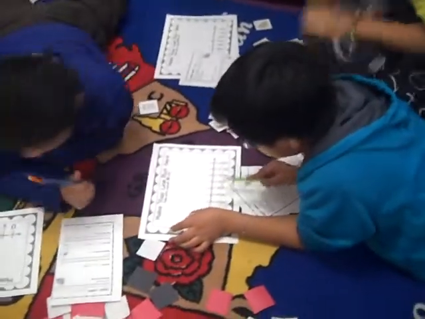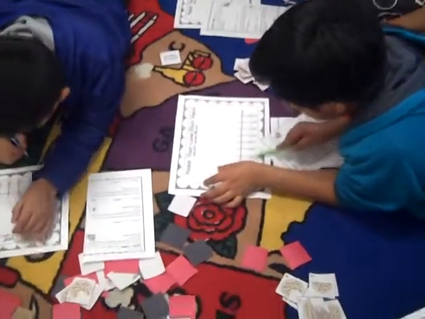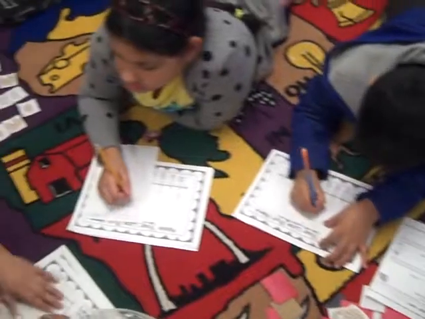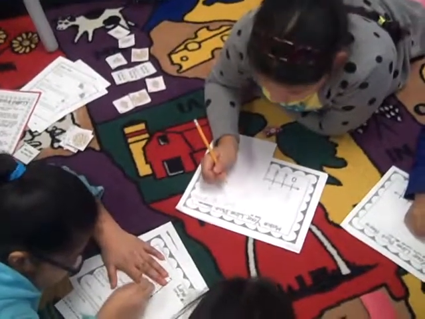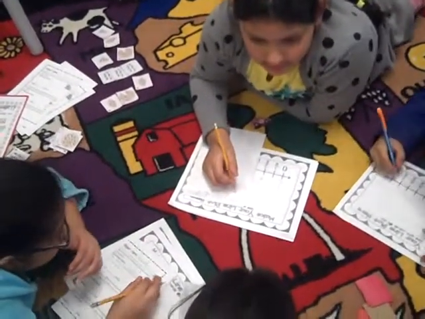What if we get an improper fraction? I just got it on the pizza. How much did you get? 1, 2, 12 eighths.